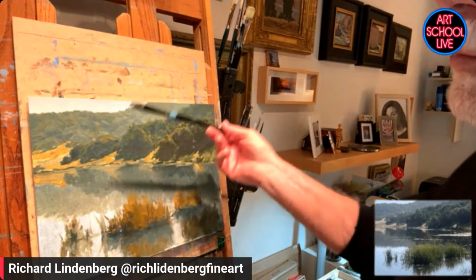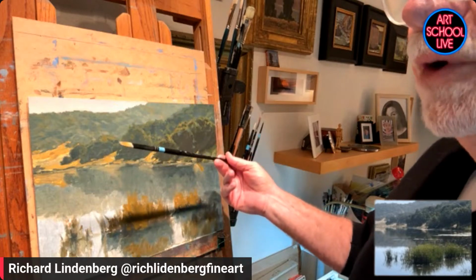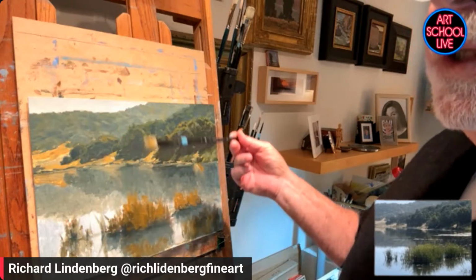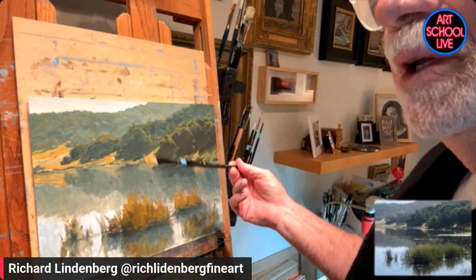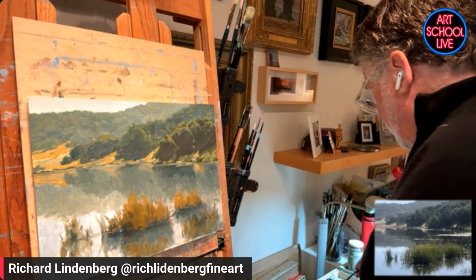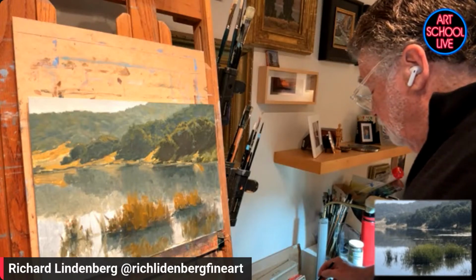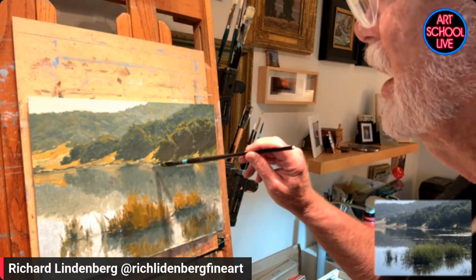I also glue my own. I'll buy a roll of linen sometimes and glue it to gator foam if I'm traveling. If I'm in the studio, I don't care about gator foam, but if I'm traveling, gator foam really makes things lighter and easier. But I tend to typically work on linen these days. I love the texture of linen. I love the drag.